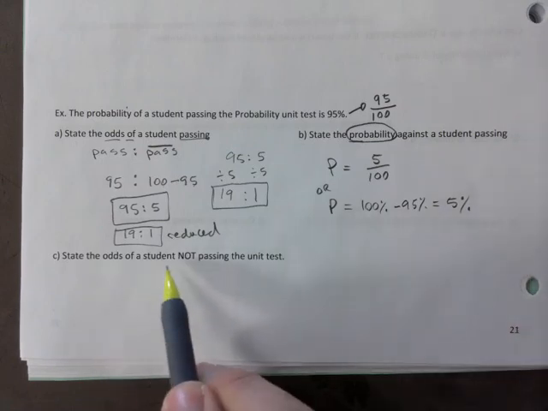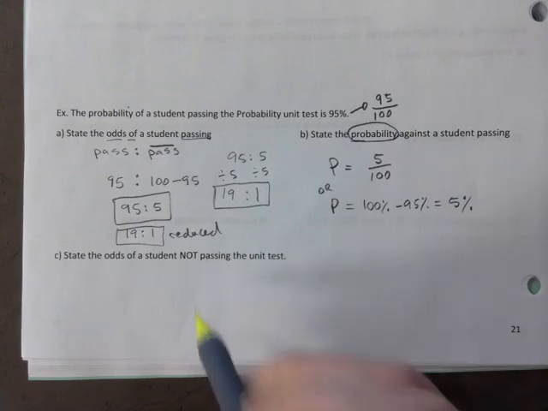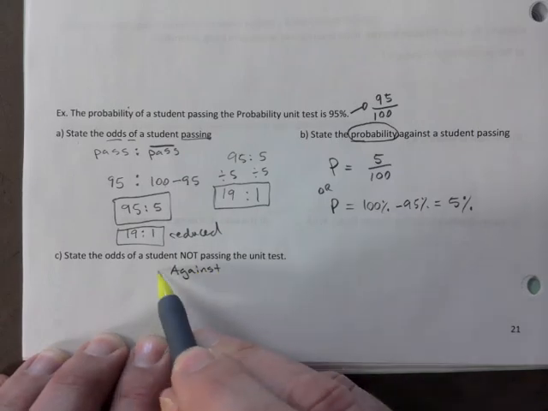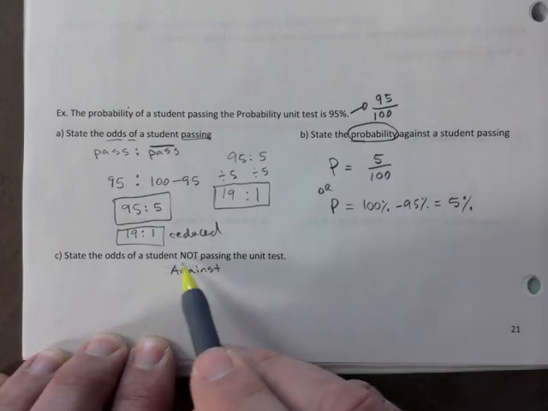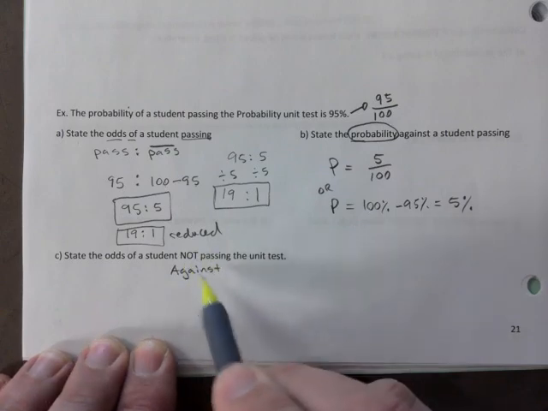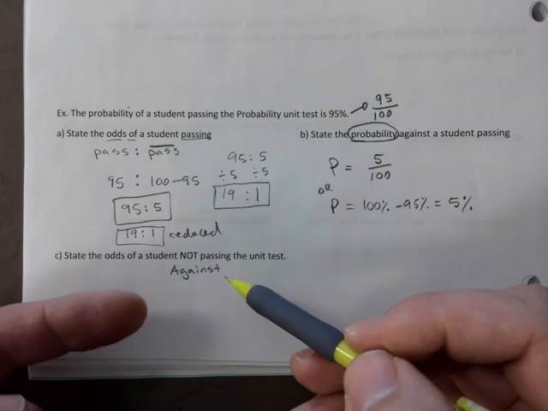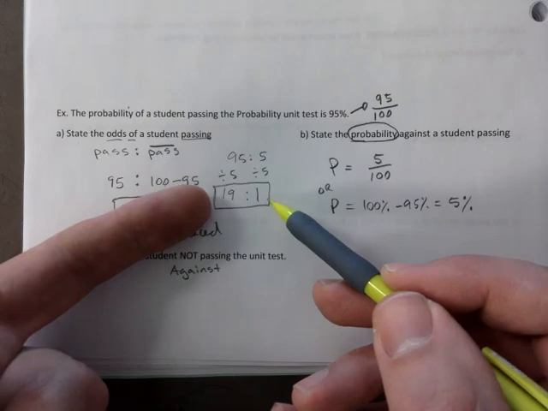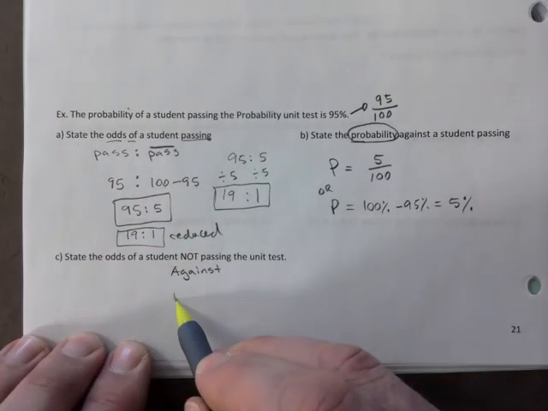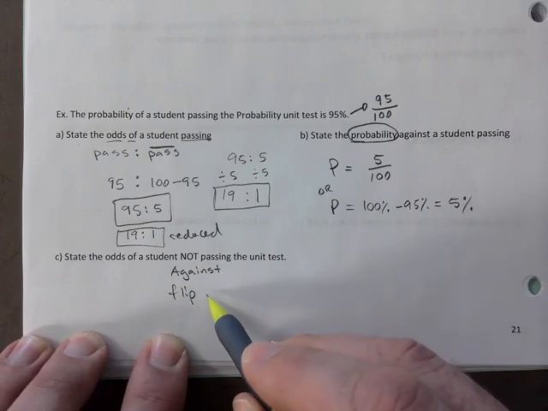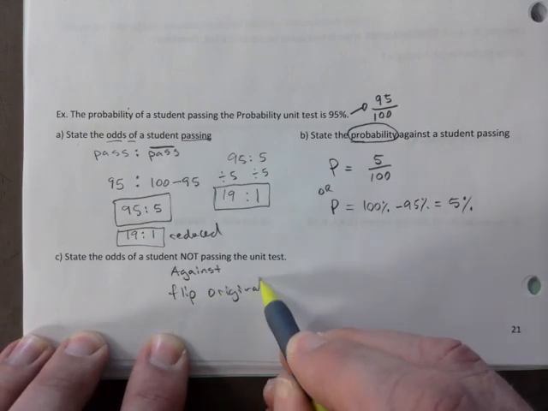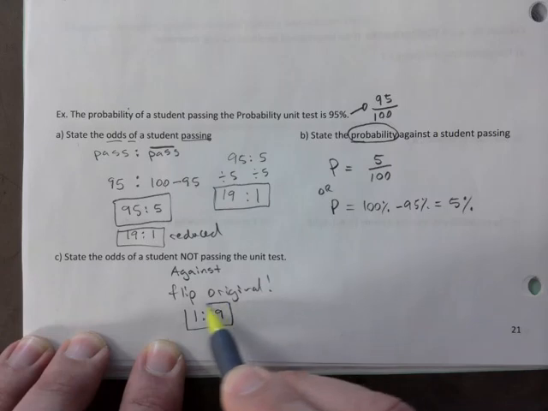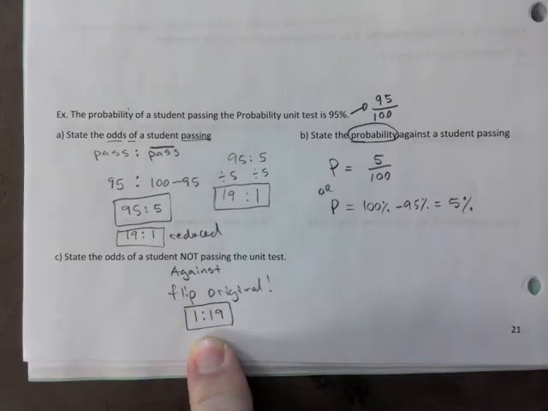State the odds of a student not passing the unit test. Against, write that down. It's the same thing. State the odds against a student passing. That's what's happening here. Do we have the odds for passing? Yep, right there. So don't do anything fancy there, just flip it. Okay? Flip the original. So 1 to 19 are the odds against passing.